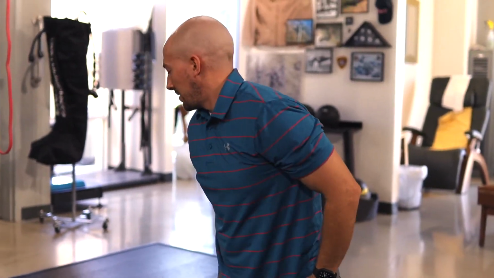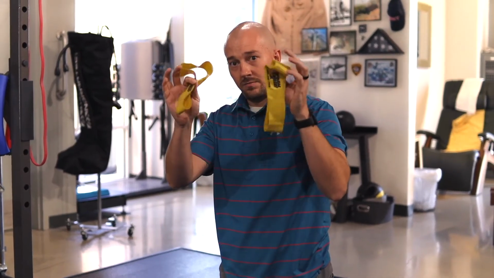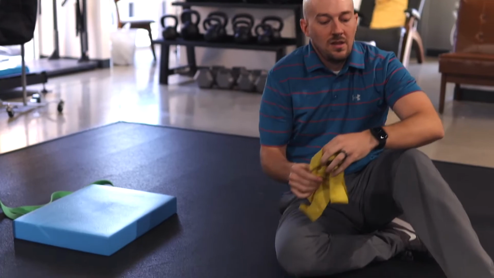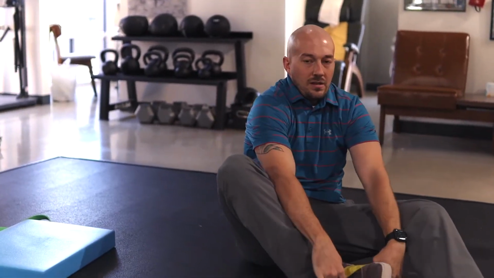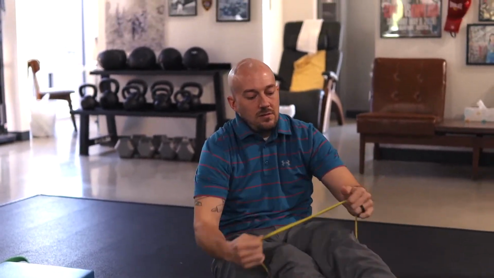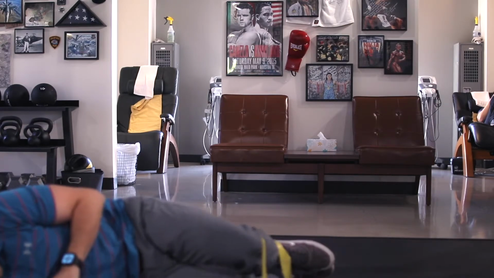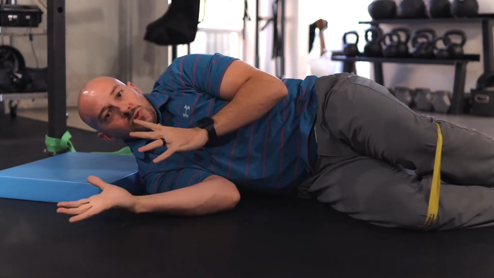And what we're gonna do here, I got some loop bands. This here now is gonna be a pillow support, but what we're gonna do is we're gonna put a band around the knees, put a band around the ankles here. From here, we're gonna get into a good side position. And from here, it's kind of 2 clamshells in one.